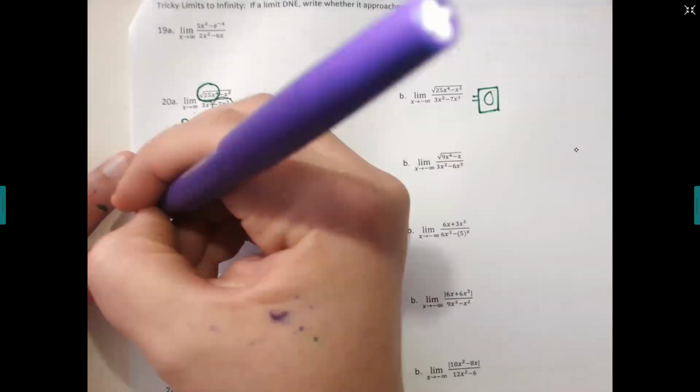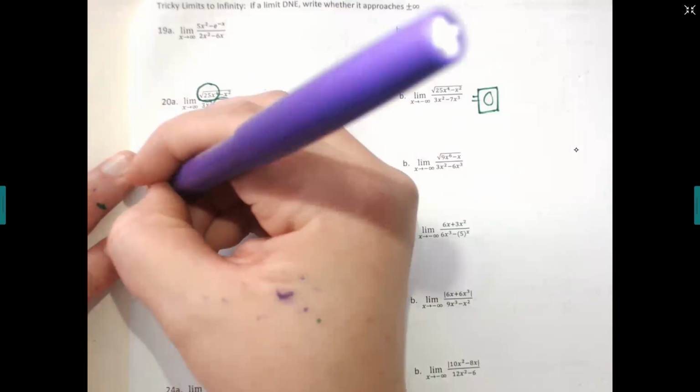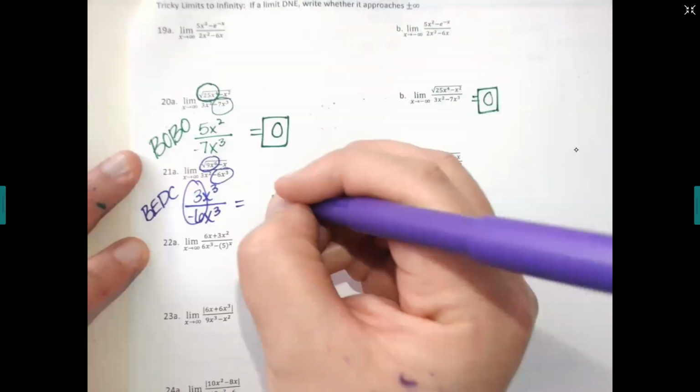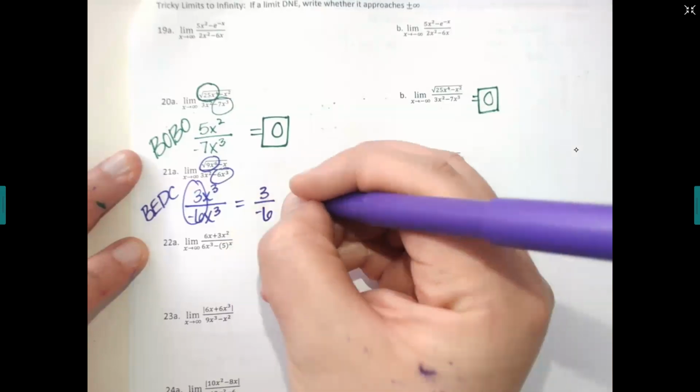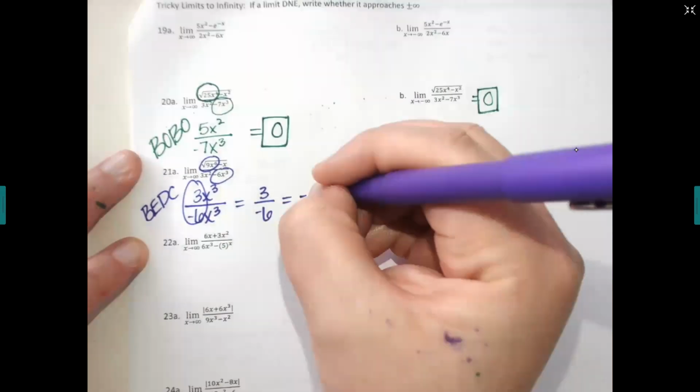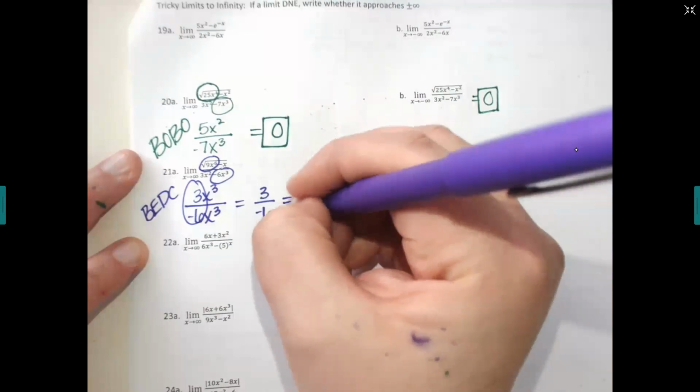It's a Betsy, which means I'm going to divide the numbers in the front. Specifically, I'm dividing 3 and negative 6. Okay, what's that going to give me? Negative a half, yeah? Okay, now, could negative a half turn positive? Yes, then we need to check. Versus if it's 0, that's why we didn't check, is you can't have a positive and a negative 0.